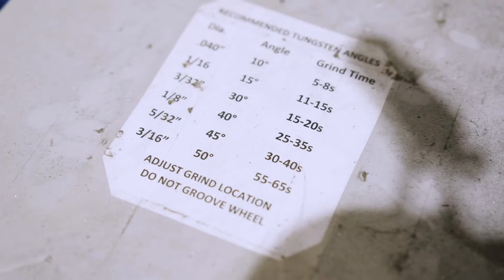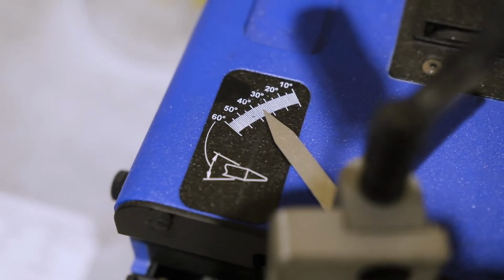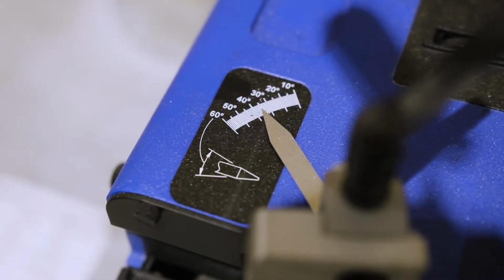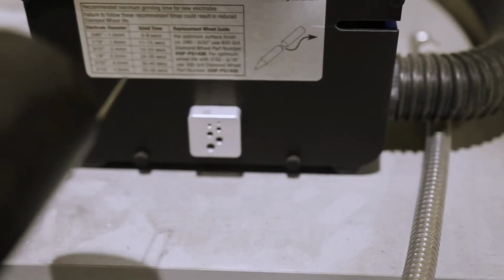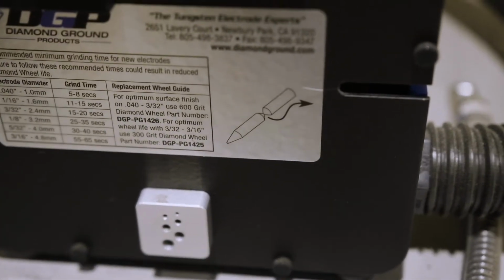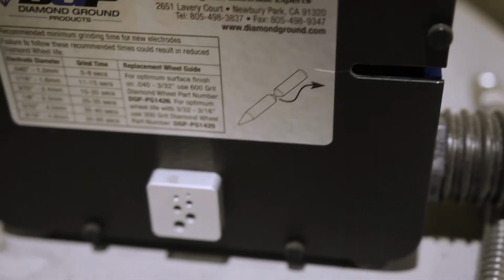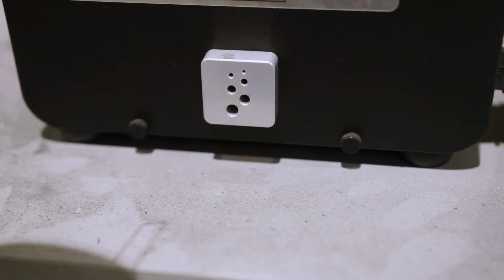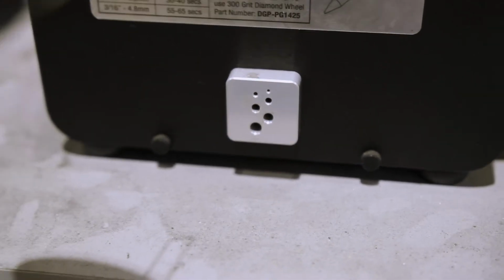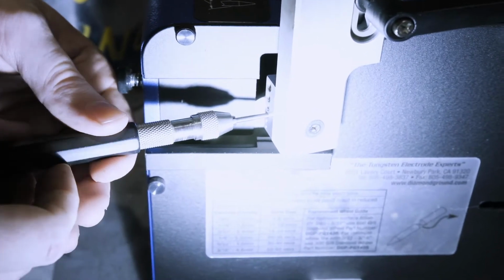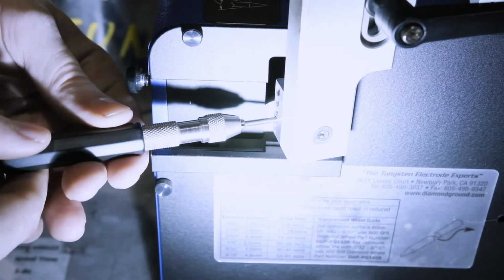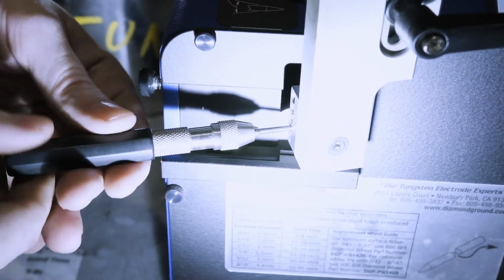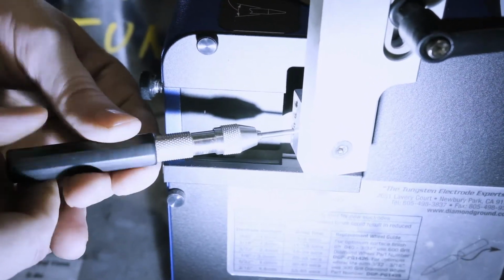So, setting up the tungsten grinder. First, you set the grind angle for the diameter of tungsten using the chart provided. You check to see if there's a groove on the wheel, and you're going to move it up and down as necessary to avoid putting a groove or a weak point in the grindstone. Use the tungsten holder as necessary so you have a good firm grip on the tungsten. You put it into the correlating hole and roll it against the wheel, and that will sharpen your tungsten.